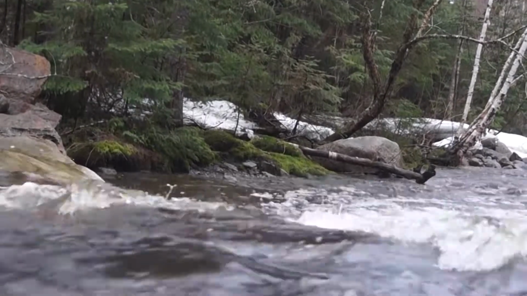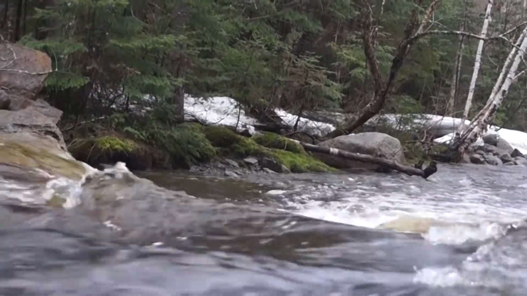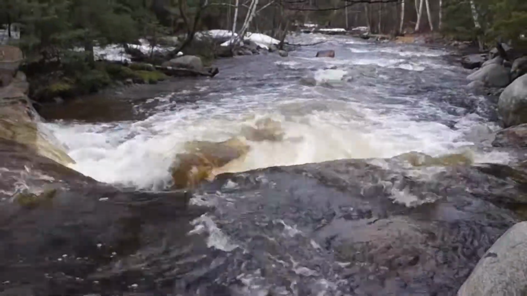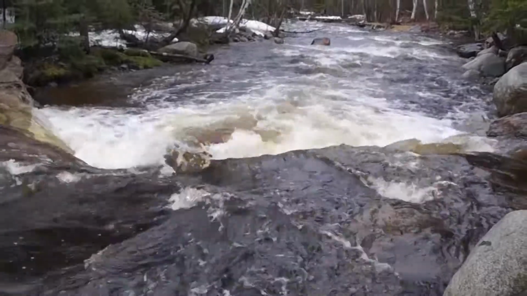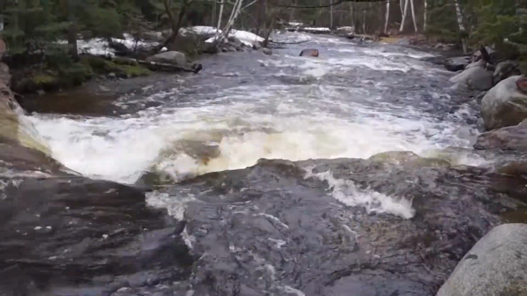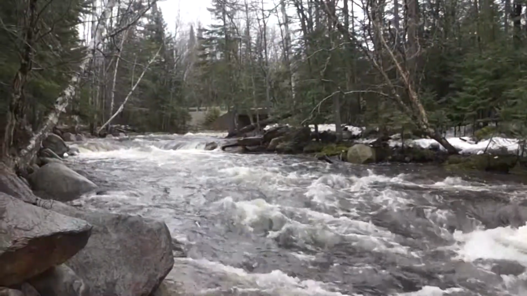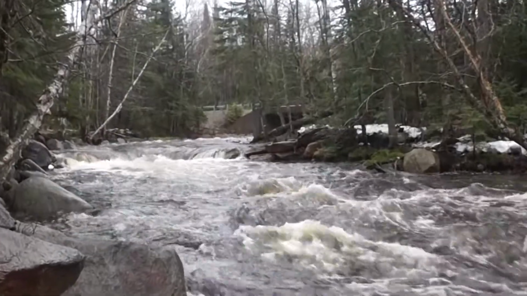Brook trout serve as an indicator of the health of the watershed that they inhabit. Strong wild brook trout populations demonstrate that a stream or river ecosystem is healthy and the water quality is excellent. Brook trout can withstand a large range of water temperatures spanning from 0 to 22 Celsius, but prefer a range of 13 to 18 Celsius.